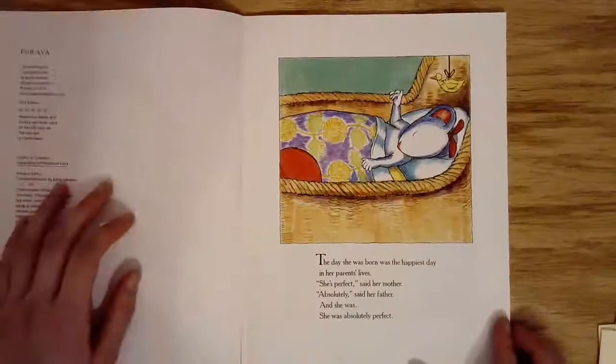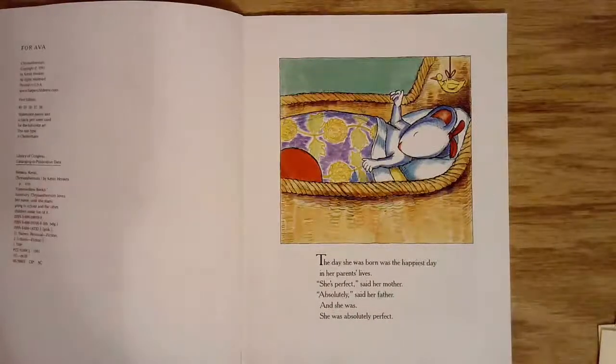The day she was born was the happiest day in her parents' lives. "She's perfect," said her mother. "Absolutely," said her father. And she was. She was absolutely perfect.